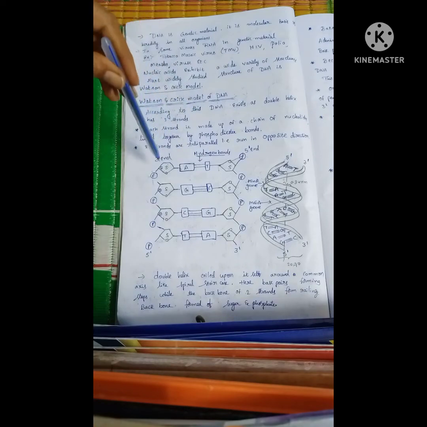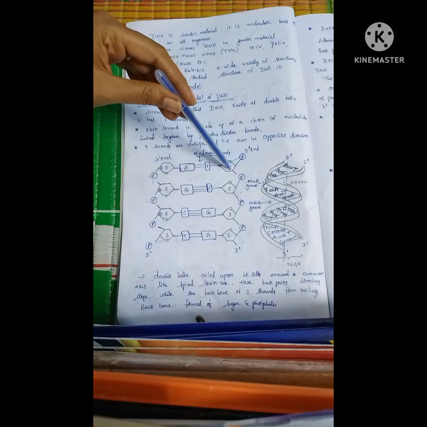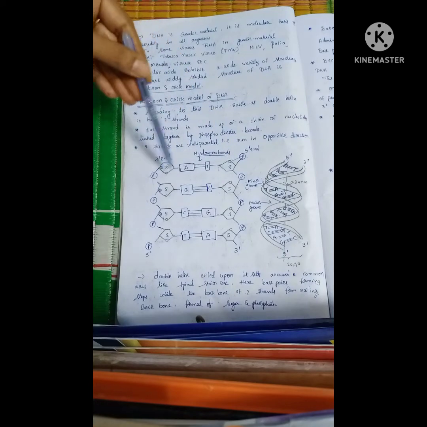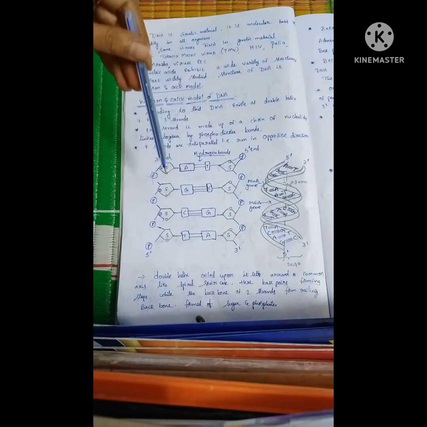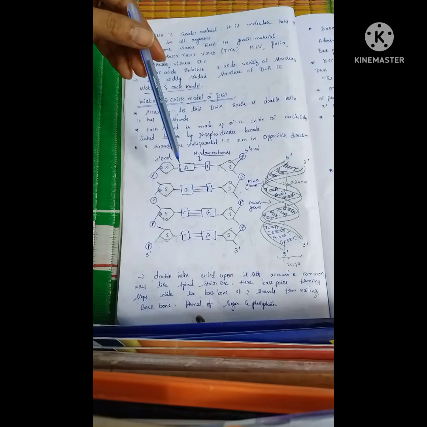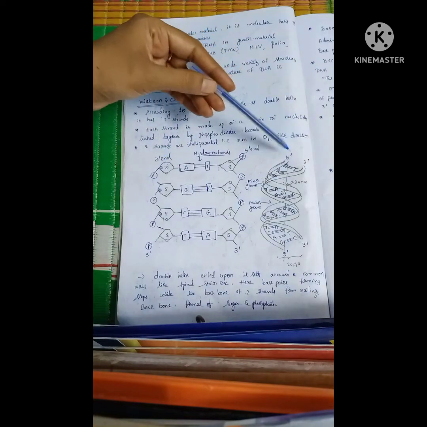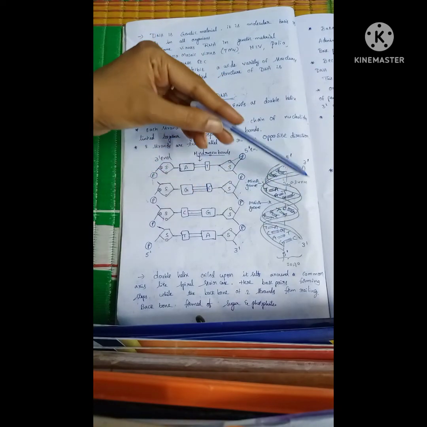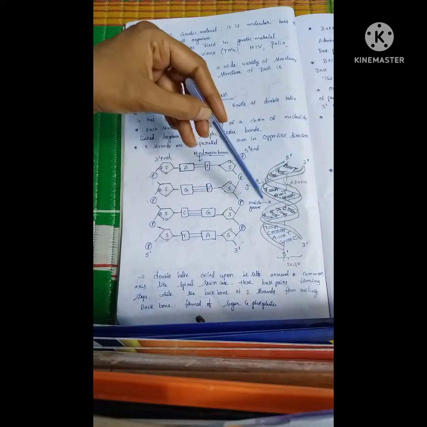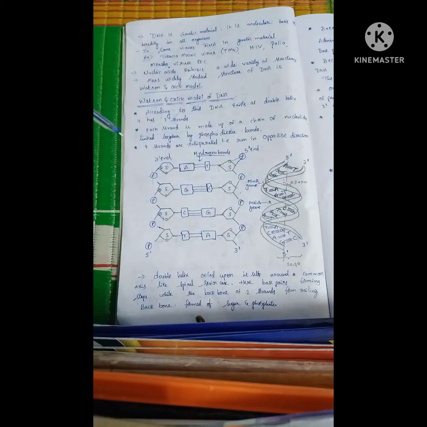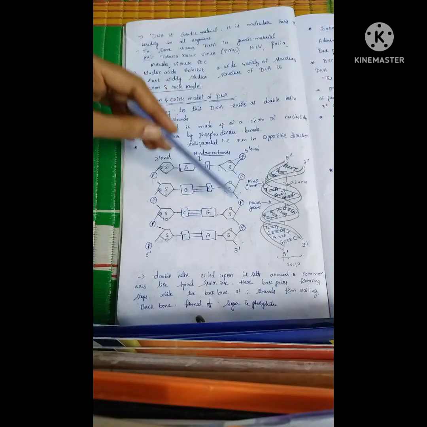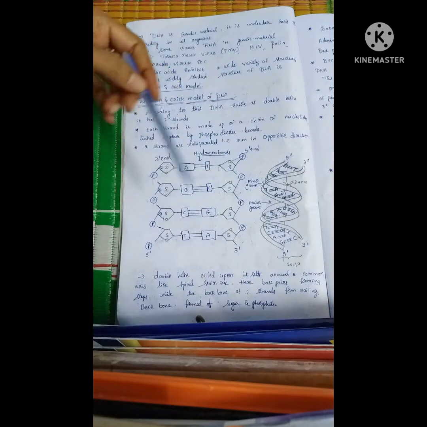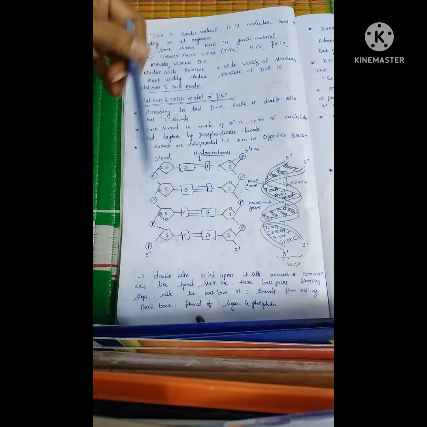Here this is one strand and this is another strand, right? These two strands run in opposite directions. That is, they are anti-parallel. What is meant by anti-parallel? You see here, one strand runs in the 5' to 3' direction. Another strand runs in the 3' to 5' direction. See here, 3' to 5' and 5' to 3'. That means the two strands run anti-parallel. They run in opposite directions.